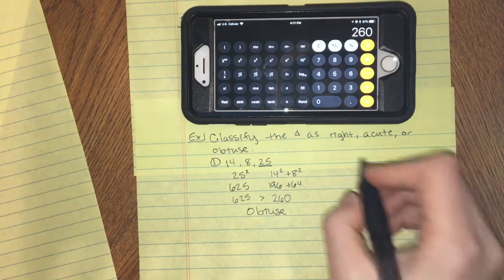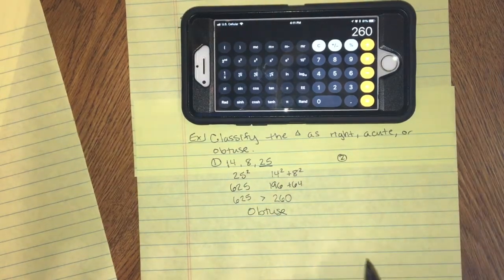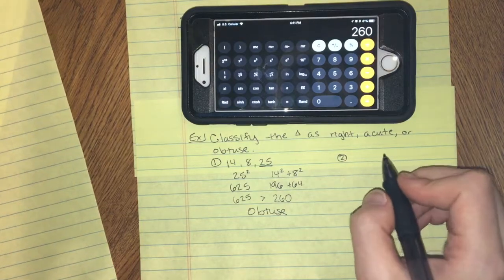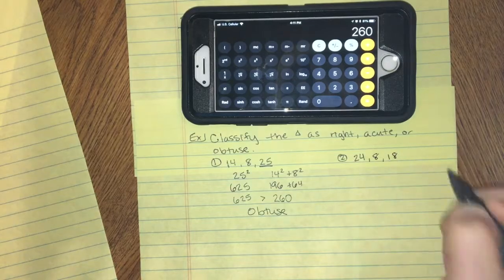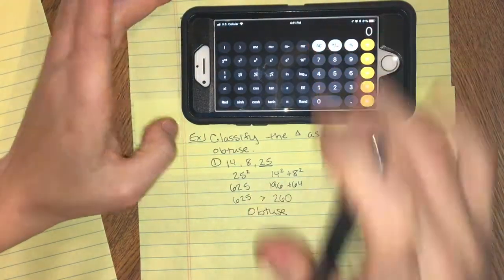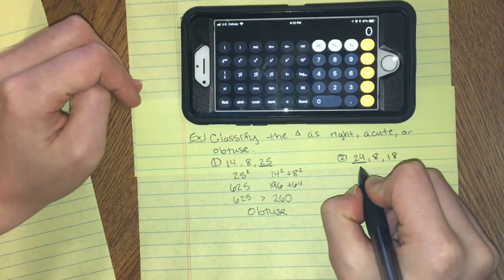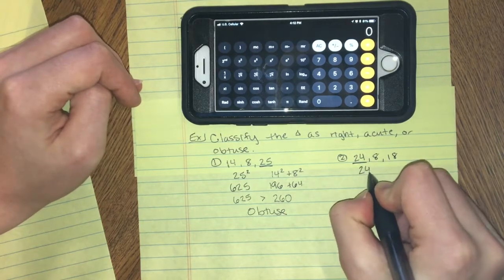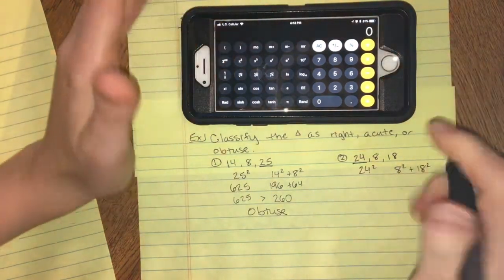Okay. Next example. So here we have 24, 8, and 18. So looking at this, I can see that 24 is going to be C. So I take 24 squared and compare that to 8 squared plus 18 squared. Well, 8 squared is 64.